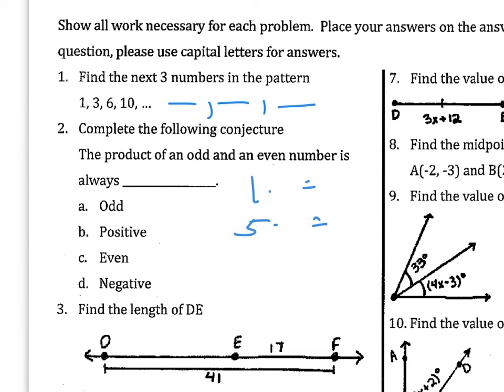Odd and an even. Okay, let's try this again. So 1 and 2, that's going to give me 2. 5 times 4, that's an odd and even, that's going to give me 20. Or 2 times 3 gives me 6. What do you notice about these answers so far? Maybe try a couple more. Is your answer always odd, positive, even, or negative?